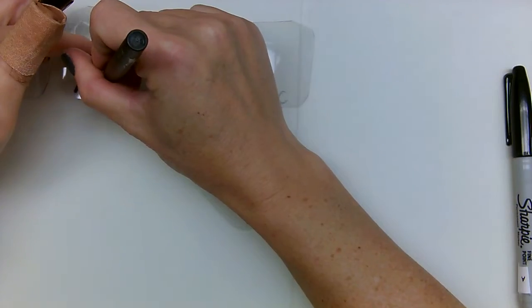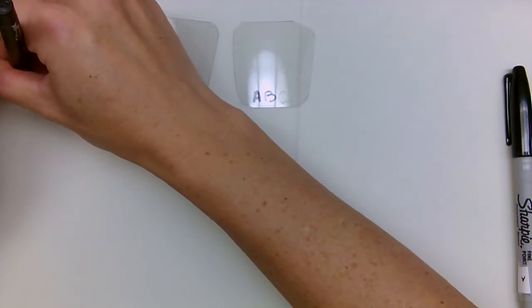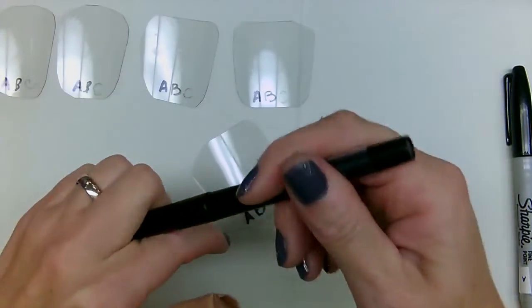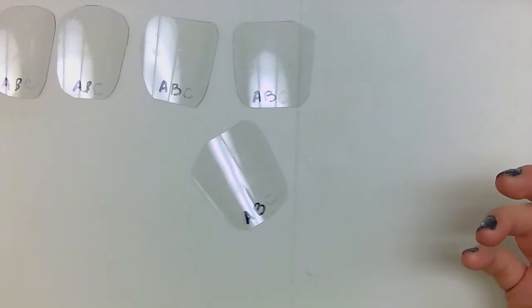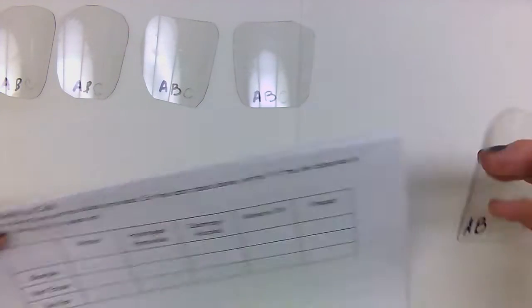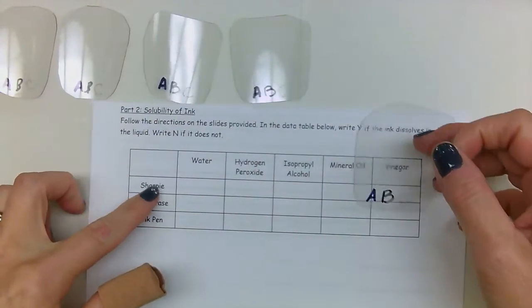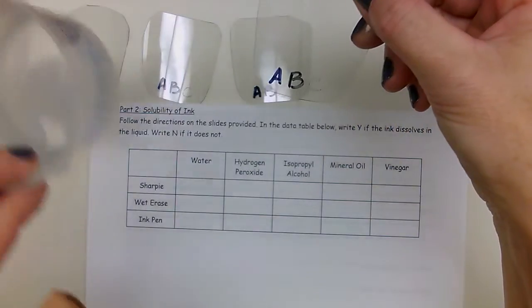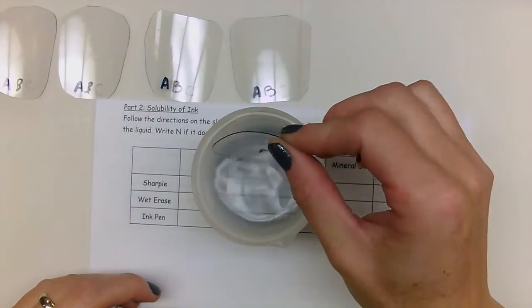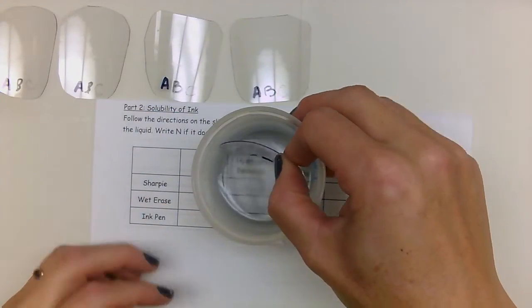on these others. You have 5 little pieces of plastic that we're going to use and 5 different liquids. So the first liquid we're going to do is water. So we're going to take this, put it in this beaker of water and hold it for 10 seconds.